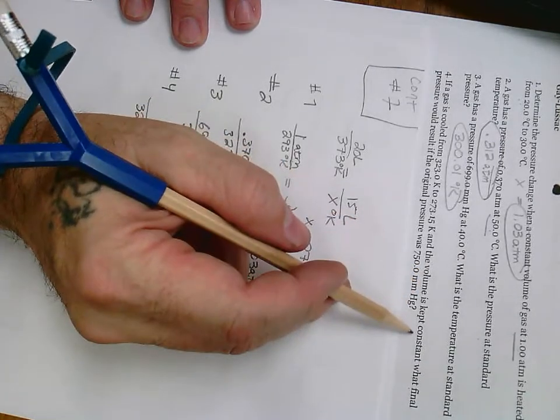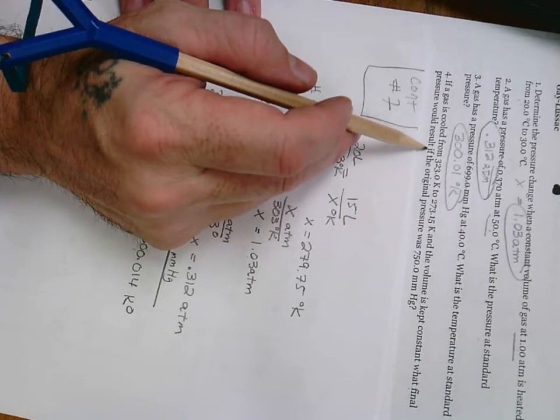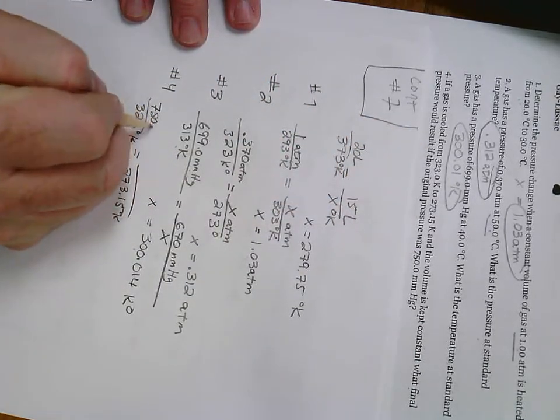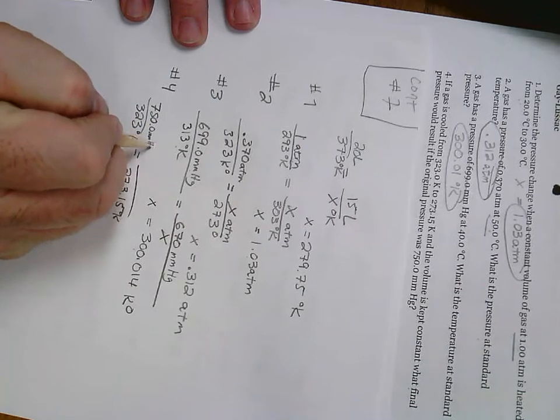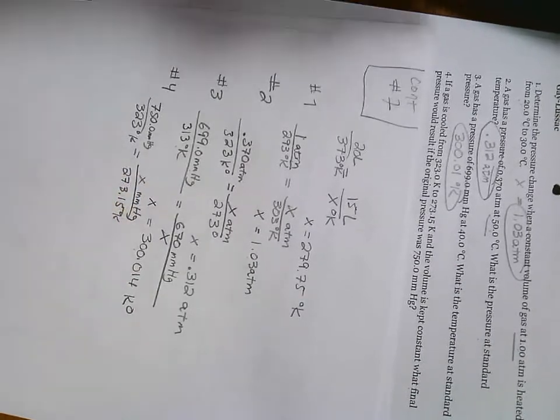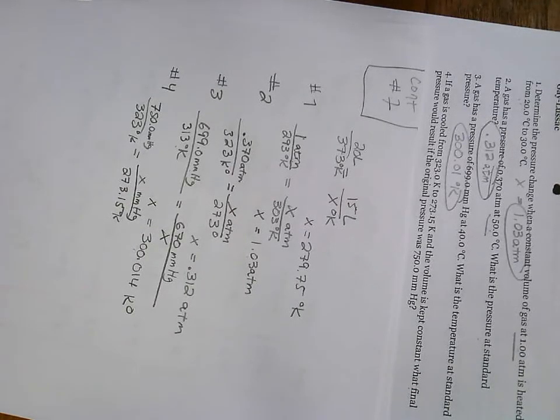And the volume is kept constant. What final pressure would result from the original pressure of 750 millimeters of mercury? So I want X millimeters of mercury. And we're off.